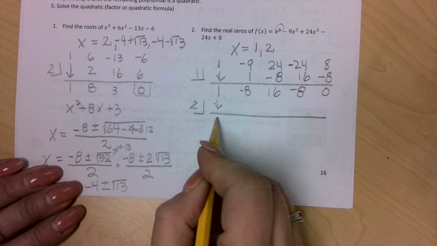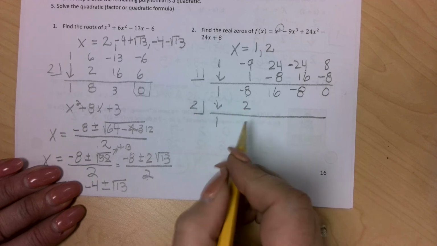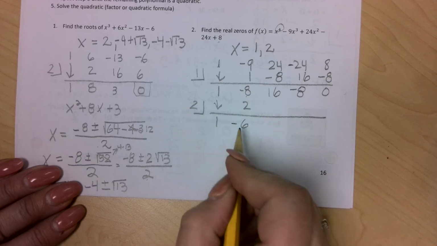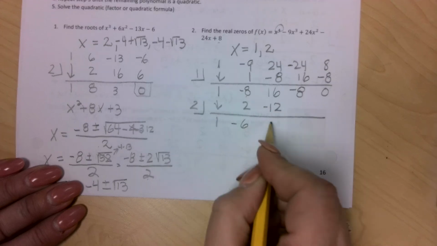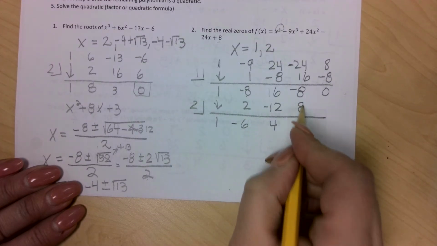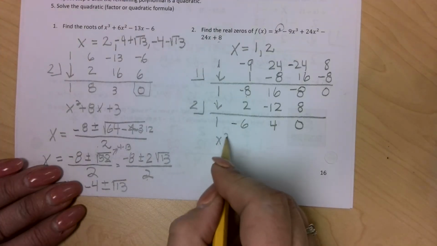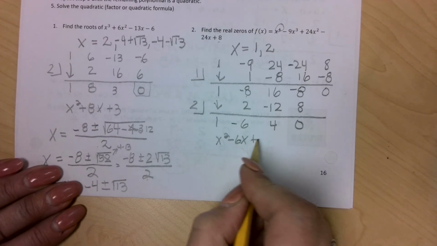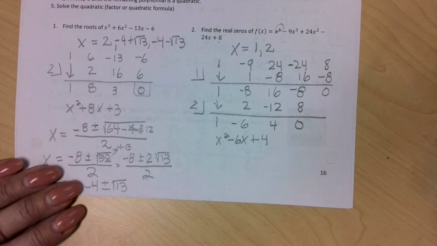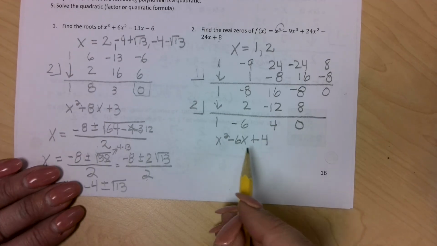So bring down the 1. 2 times 1 is 2, negative 6. 2 times negative 6 is negative 12, 4. 2 times 4 is 8, 0. So now I have a quadratic of x squared minus 6x plus 4. So I can find my other two solutions by factoring.